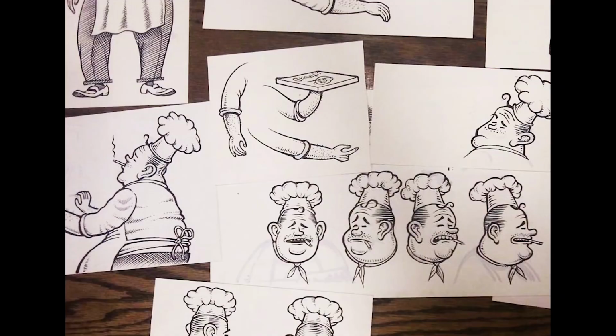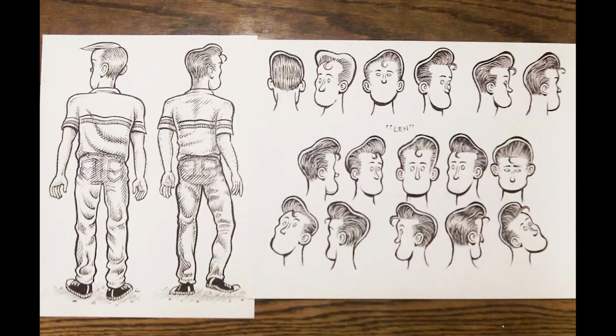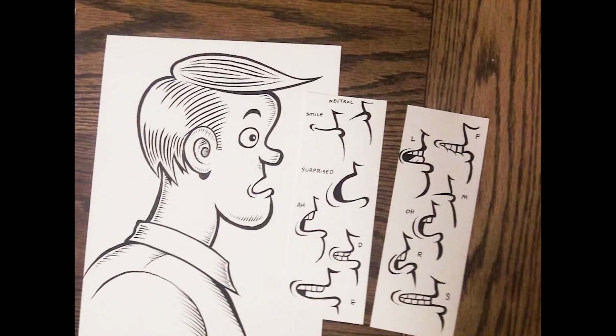And this is another character, and I literally used a light table and drew all the body parts on separate pieces so that they could be overlaid in layers. Here's one of the other characters. And I just used the same illustration technique that I always use for print. And I actually drew all the mouths.